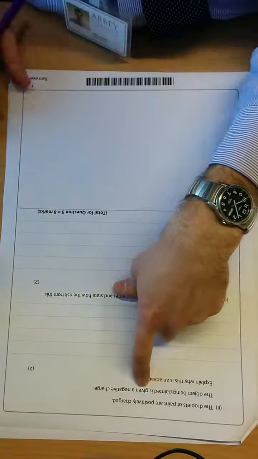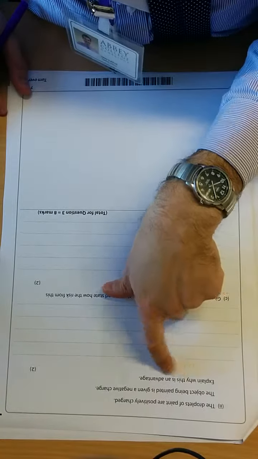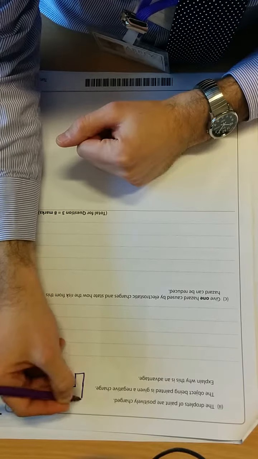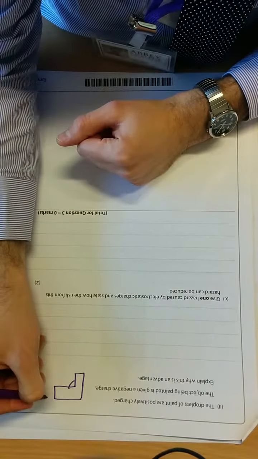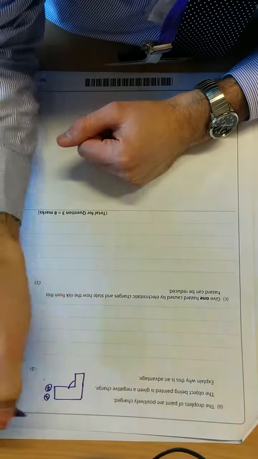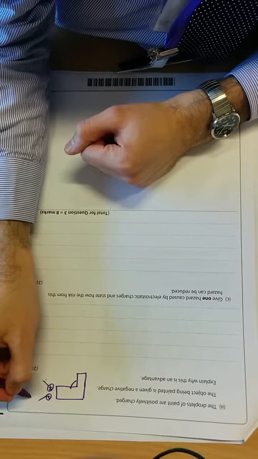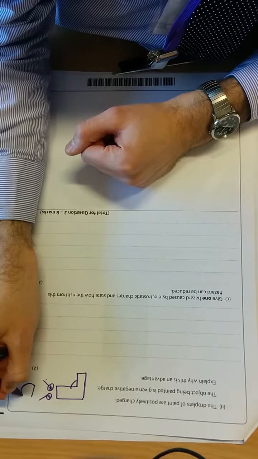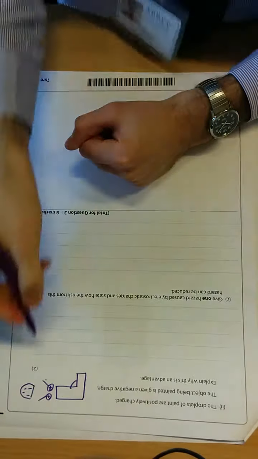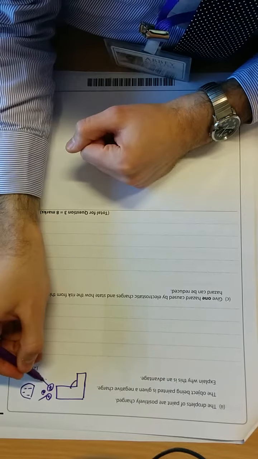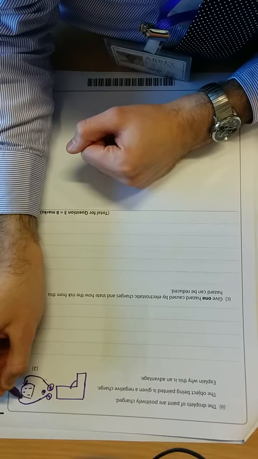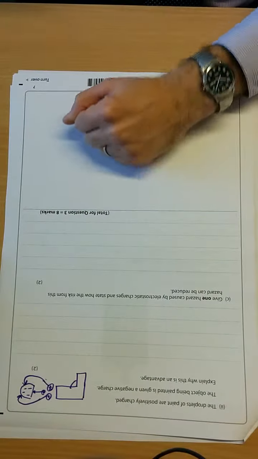Okay. The object being painted. So the droplets of paint are positively charged. The object being painted is given a negative charge. Explain why this is an advantage. So again, we have got our spray gun making lots of positively charged particles all coming out. And the object that they are trying to spray, the object has been negatively charged. So why is this an advantage? Well, it means that the paint is going to be attracted to the object.